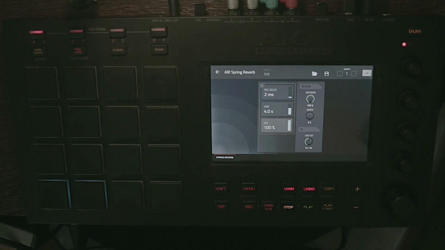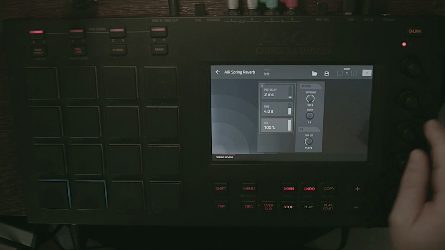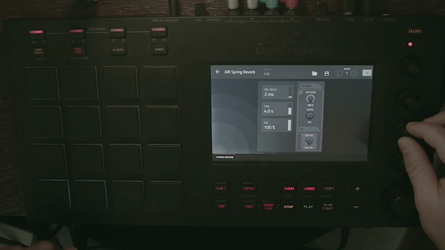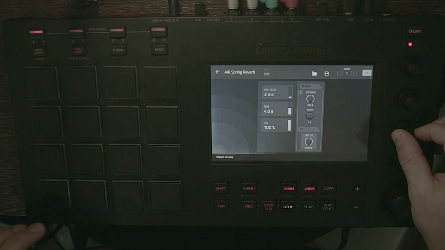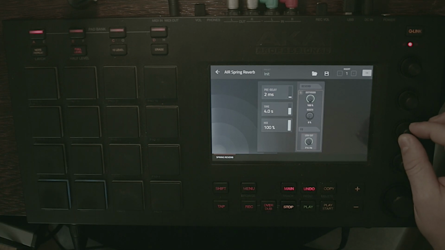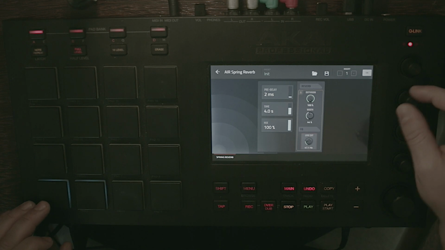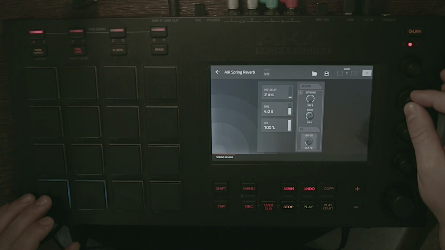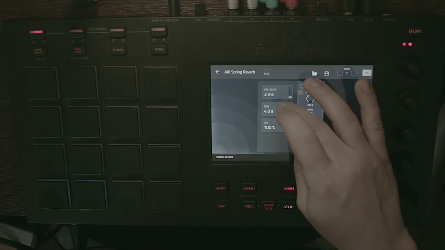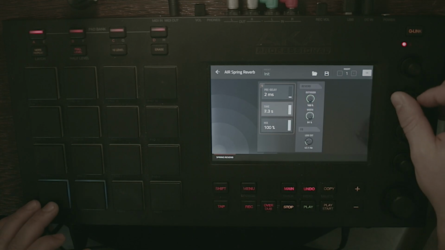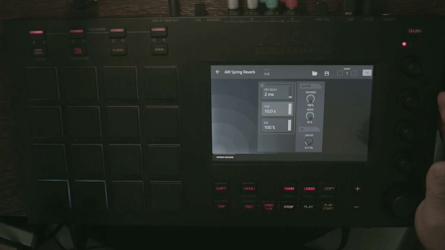Let me just get that. You have a low cut right there. Takes out the lows. You've got the width as well, diffusion, same principles. Look at that. This one goes up to 10 seconds.